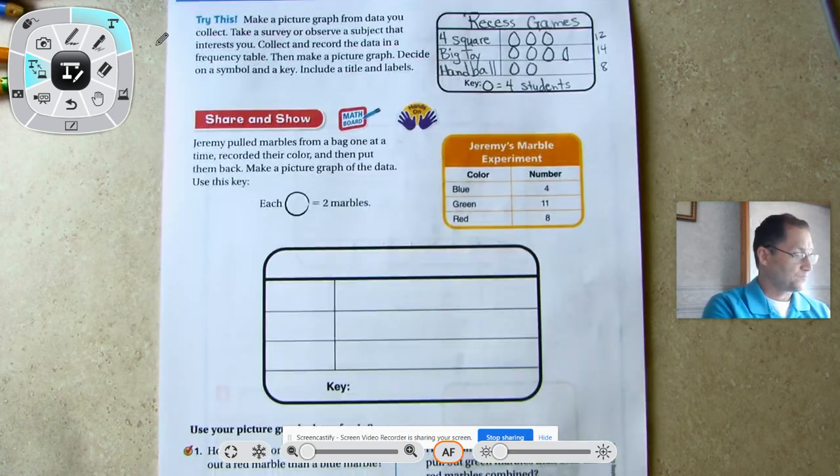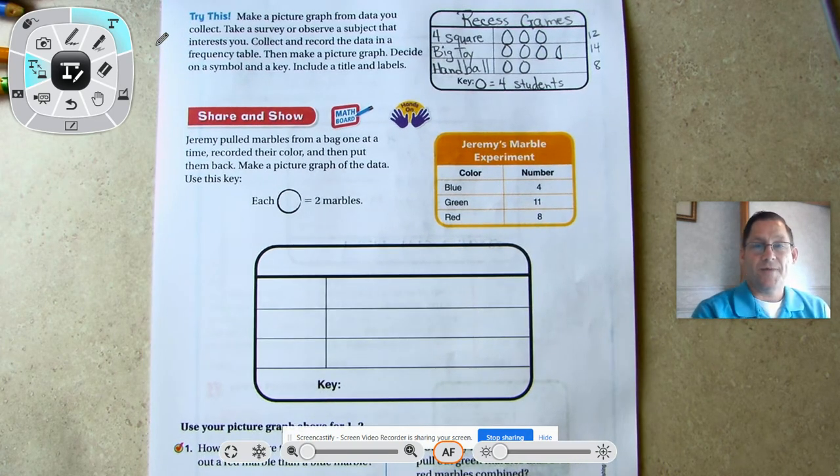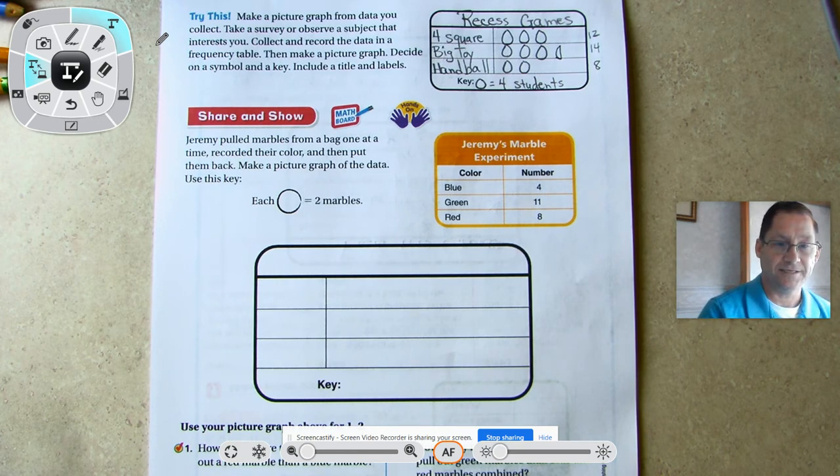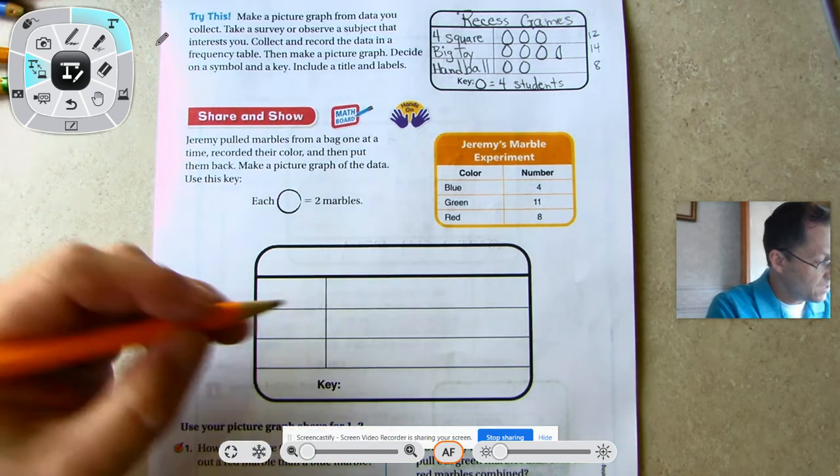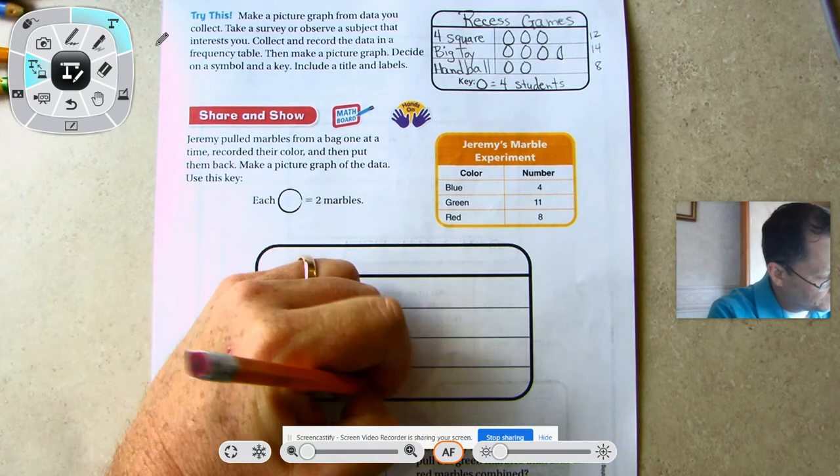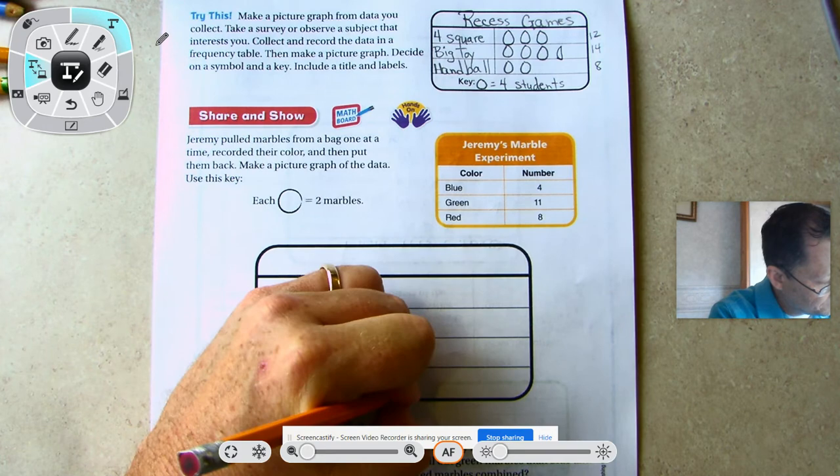Share and show. Jeremy pulled marbles from a bag one at a time, recorded the color, and then put them back. Make a picture graph of the data. Use this key. So each circle is 2 marbles.